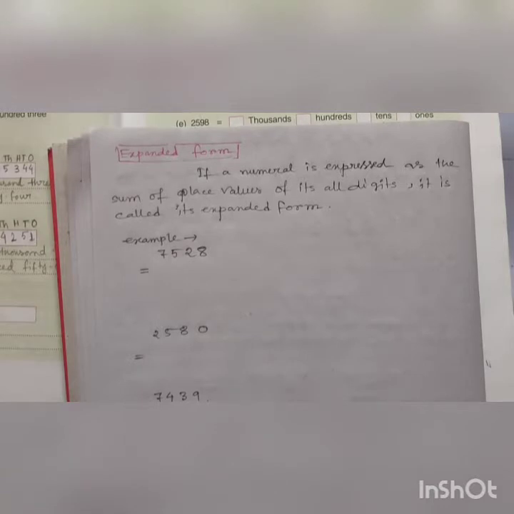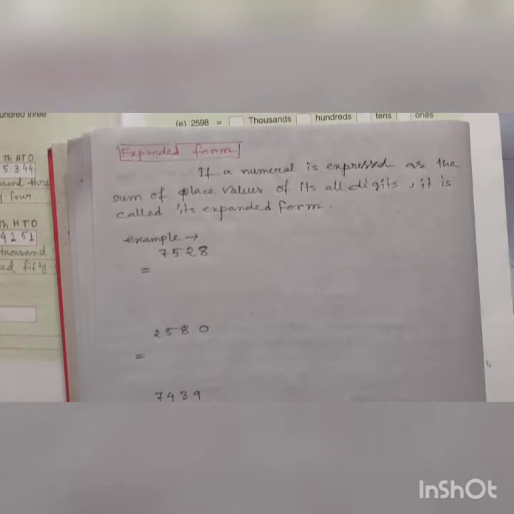any digit of a number. So in the expanded form, if you write the number as the sum of place value of all of its digits, then that is called its expanded form. তাহলে যদি কোনো একটা নাম্বারকে সেই নাম্বারের ডিজিটগুলোর প্লেস ভ্যালুগুলো প্লাস করে করে যদি লেখো তাহলে সেটাকেই আমরা বলবো expanded form. So let's convert a number into expanded form.